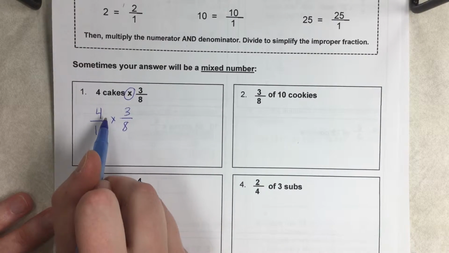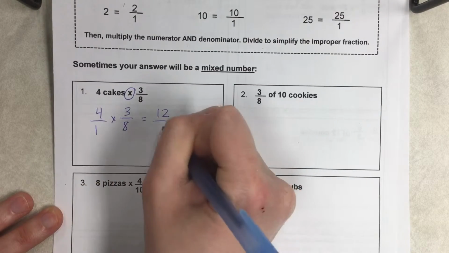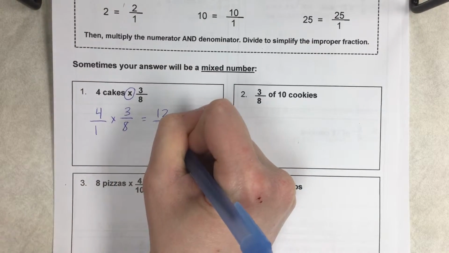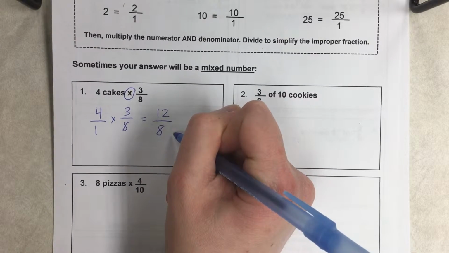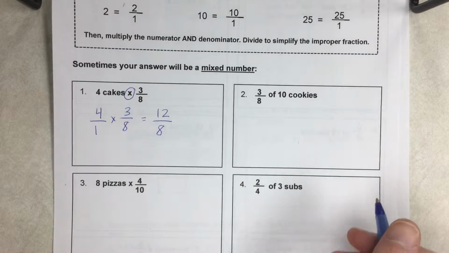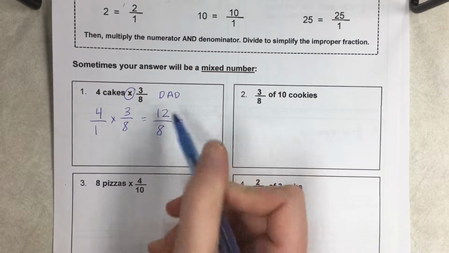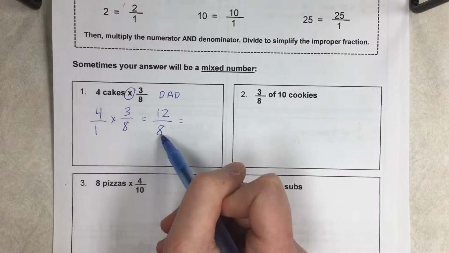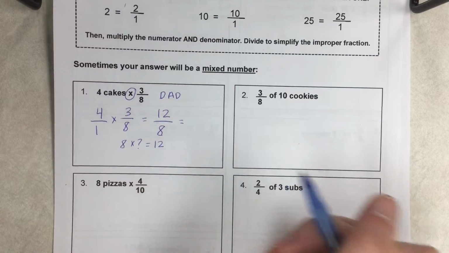So we first multiply the numerators. 4 times 3 equals 12. 1 times 8 equals 8, and we get 12/8. This is an improper fraction, so we need to change it into a mixed number. To do that, we can determine 8 times what gets me close to 12 without going over.